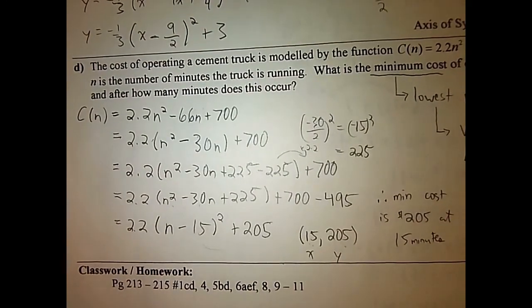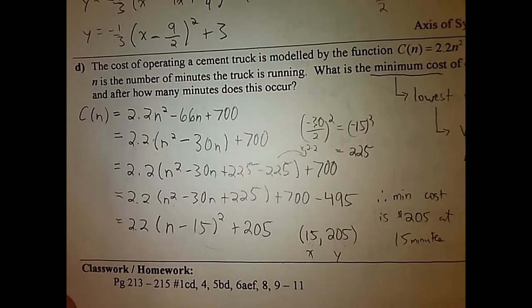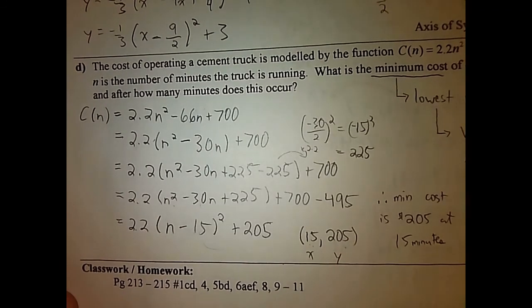So again, completing the square, you do the same steps again and again and again. Look at the steps, watch the videos, and hopefully that's enough.